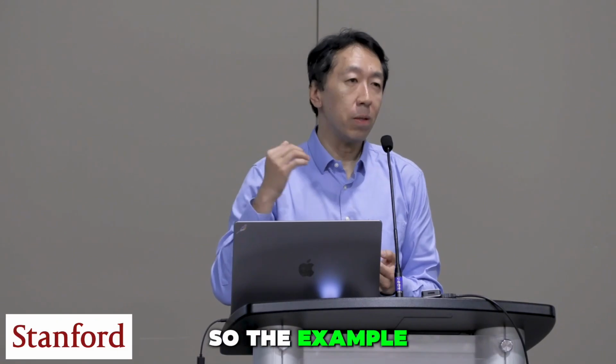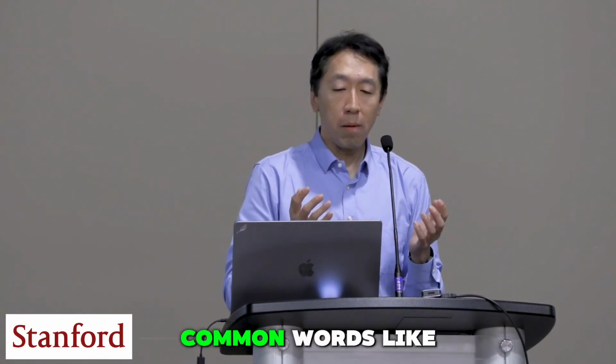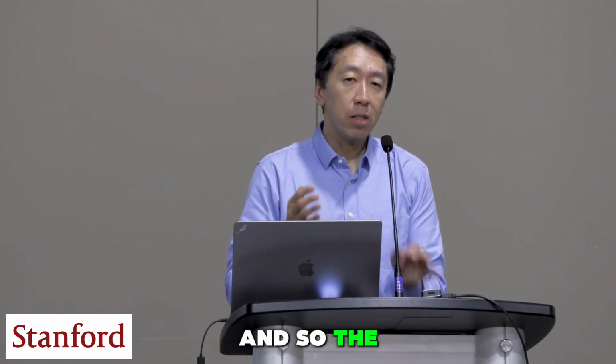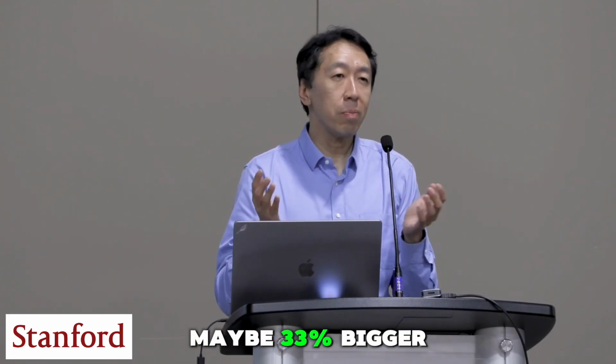So for example, my name, Andrew, is a pretty common name and would be one token. Somewhat less common words like translate and programming are 2 tokens. And an even more rare word like tonkotsu, the Japanese dish, tonkotsu ramen, in the case of this tokenizer, is 4 tokens. And roughly, if you use OpenAI's tokenizer or other tokenizers, a rough rule of thumb is 1 token is maybe 3/4 of a word. So the number of tokens is maybe 33% bigger than the number of words.